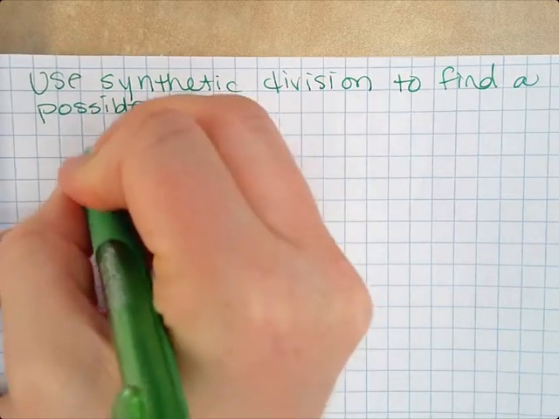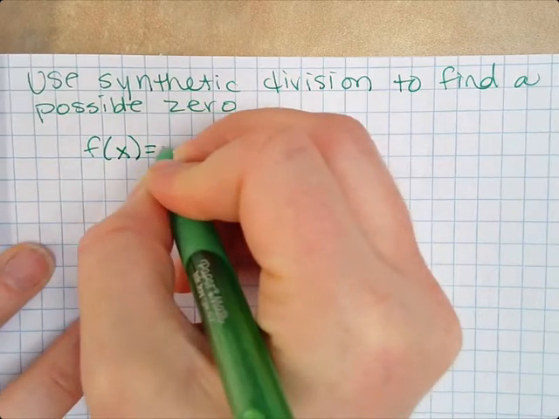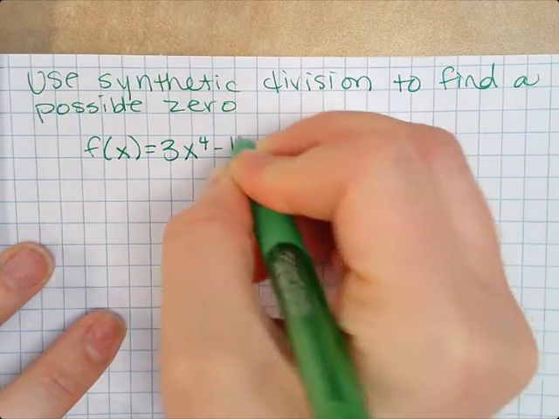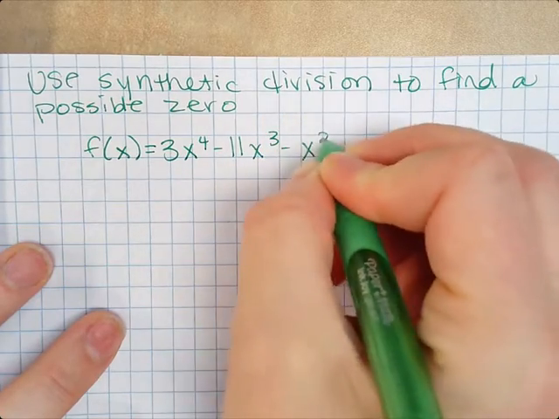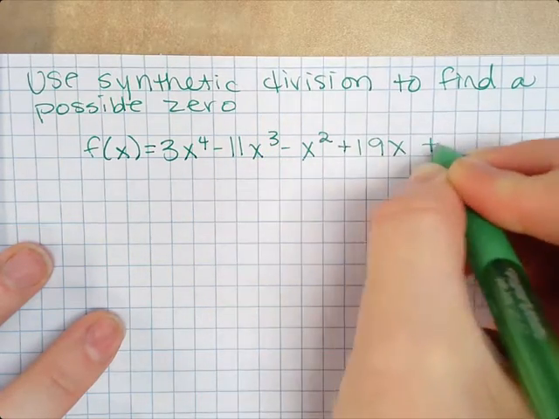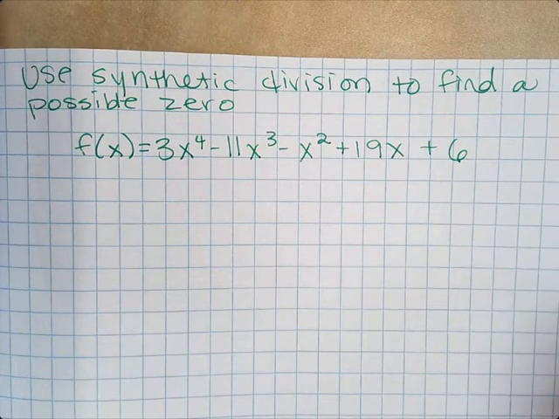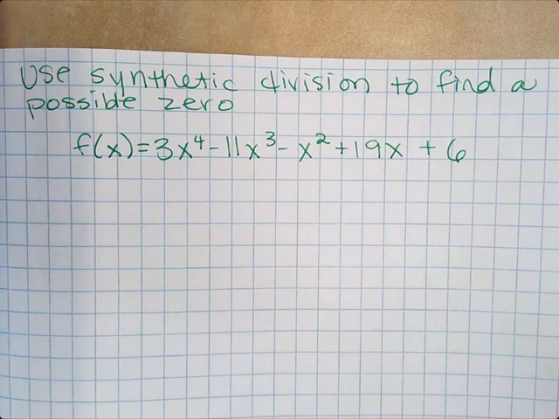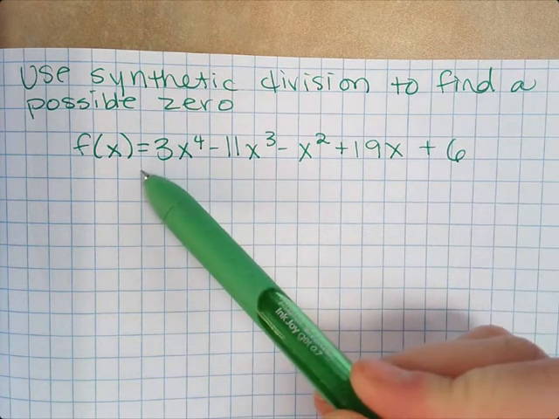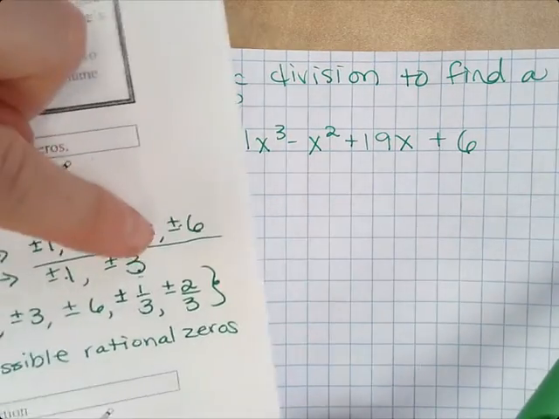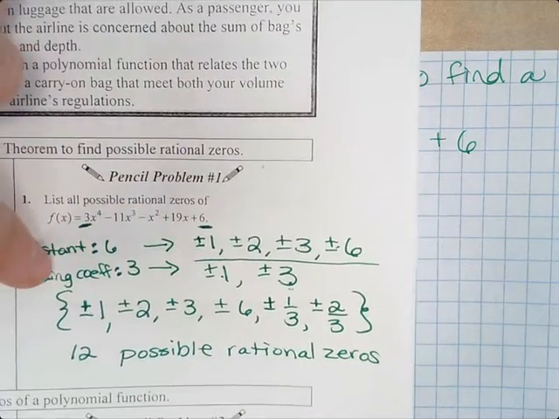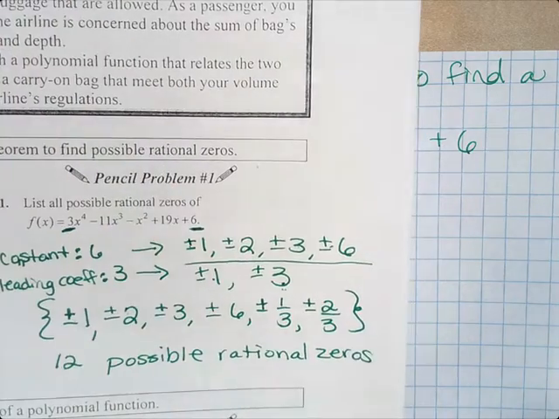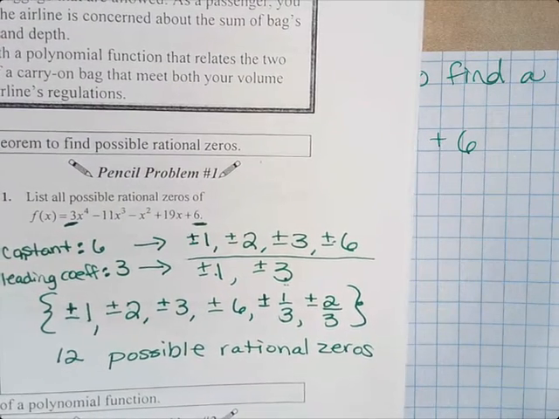So I'm going to use our example from our paper that we had. So we have 12 possible zeros, and these are the list of our possible zeros. Okay. So we need to find out which ones are actually zeros. So we're going to use synthetic division.